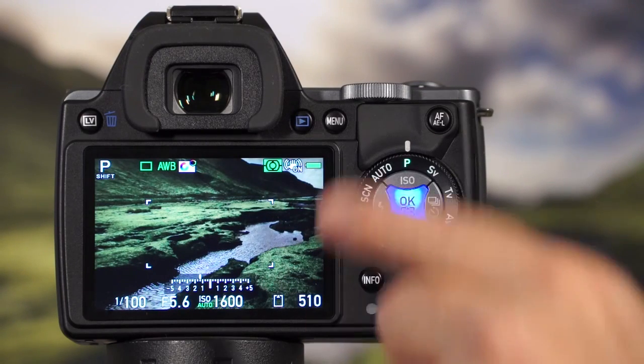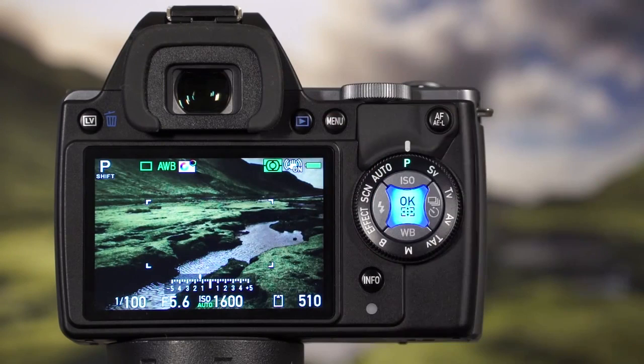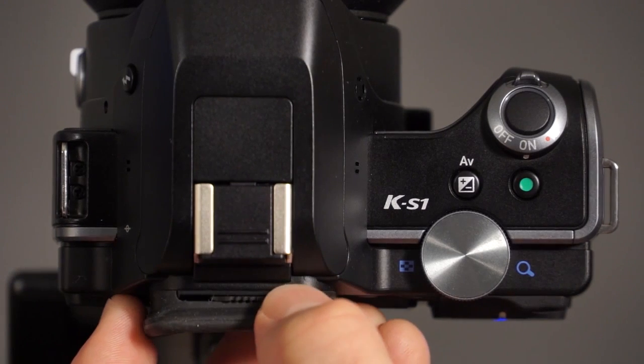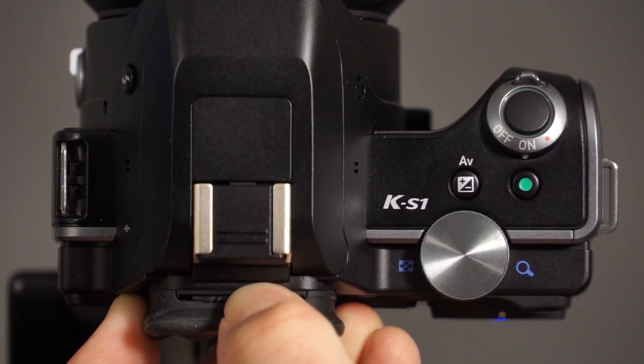Directly above the LCD monitor is the viewfinder, where you can see camera settings when you're taking pictures. Before you start taking pictures, you'll want to focus the viewfinder. To do this, use the diopter adjustment lever located above the eye cup. Simply slide the lever until the viewfinder is in sharp focus.